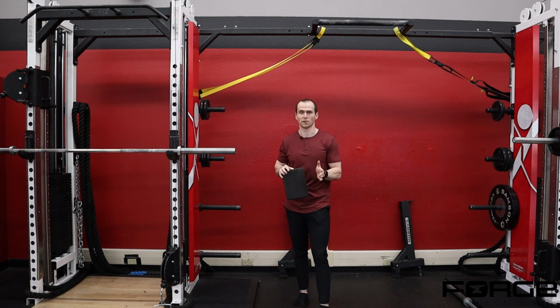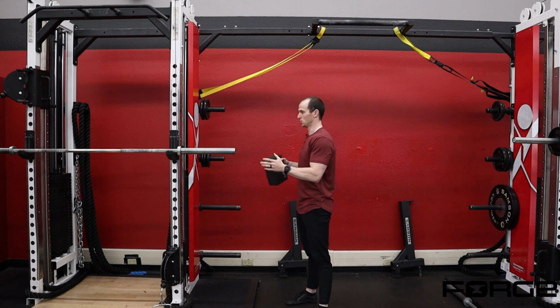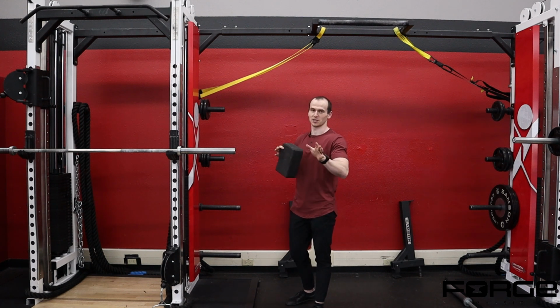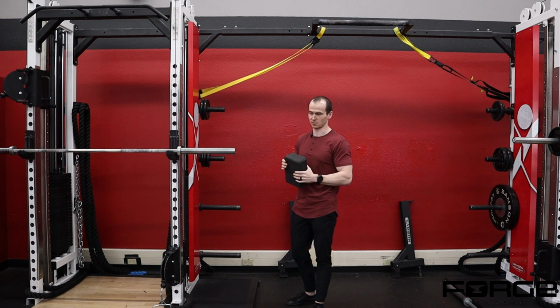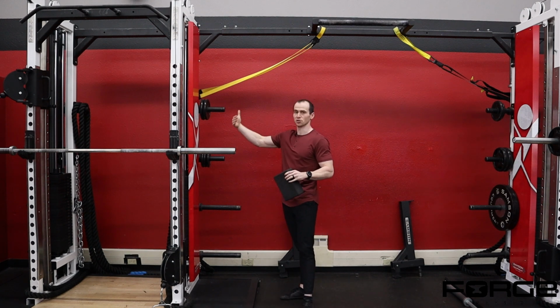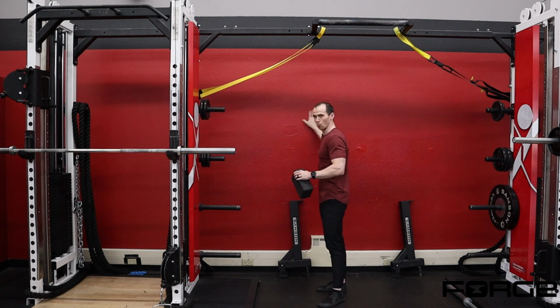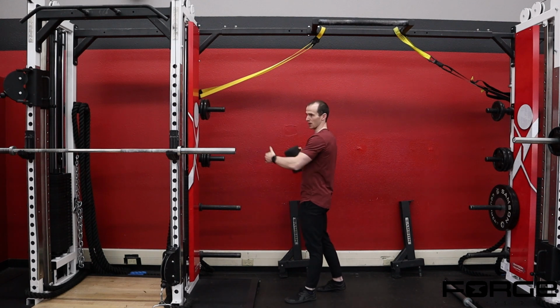So I prefer to do these in a corner. It's really hard to film in a corner in order to get the camera angles and those types of things. So what I'm going to do is use the squat rack here as one wall, and then we'll use the actual wall here as the other. So that's going to give me my corner.